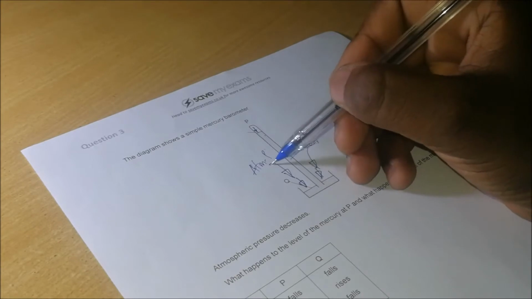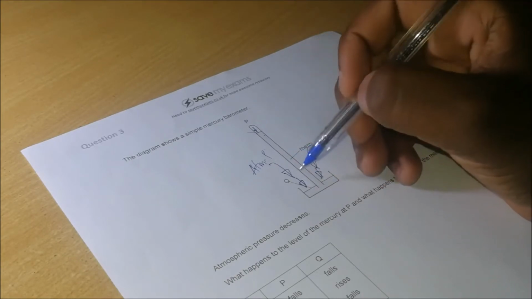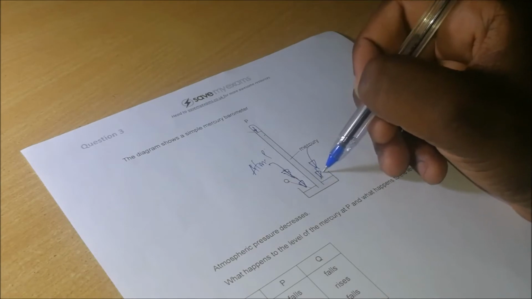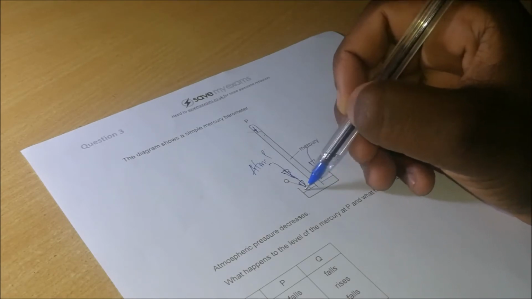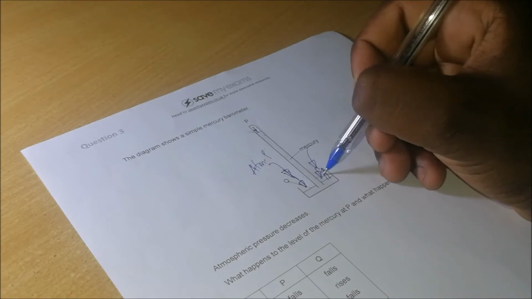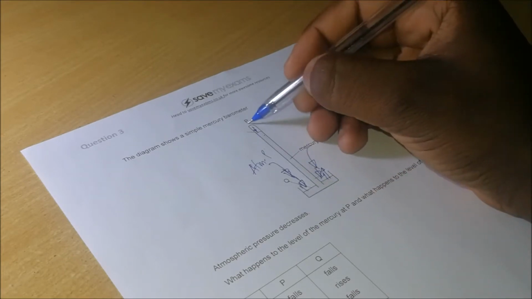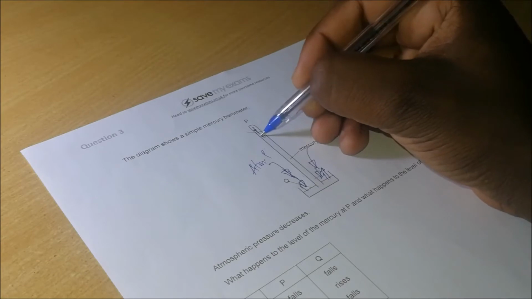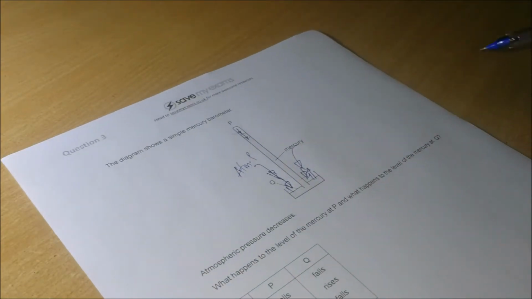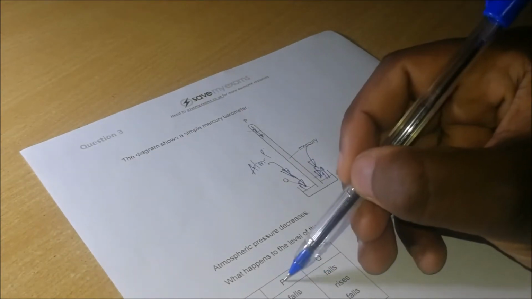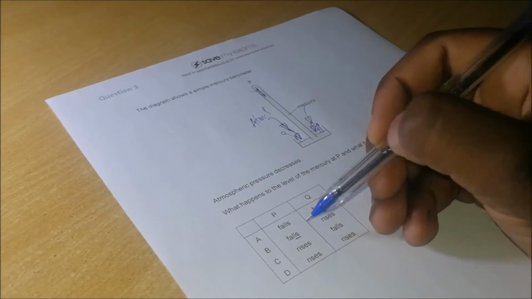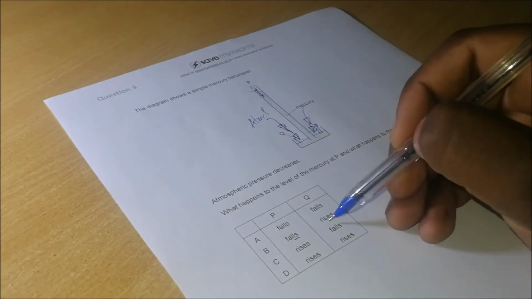So it means that if atmospheric pressure decreases, the force pushing this liquid down from here is going to relax a bit. So if it relaxes, it means that at level at Q, the water level here is going to raise up a bit, and so the one at P is going to drop down. So here our answer is going to be B, saying that the level at P is going to fall and the level at Q is going to rise.